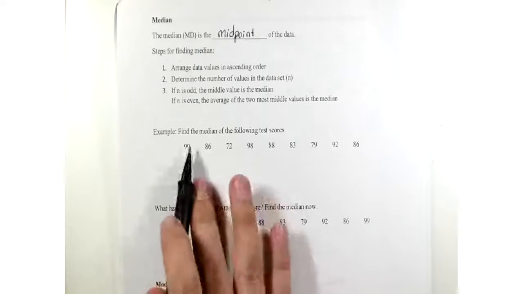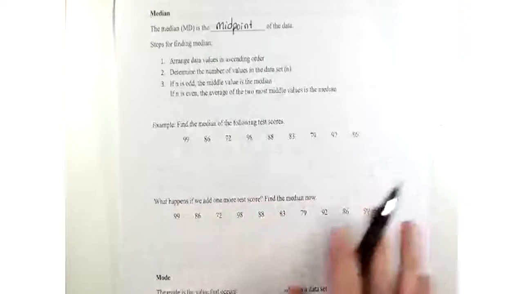So, an example here. It says find the median of the following test scores. So, we have all the test scores here. First we want to arrange them in ascending order. So, the lowest is 72. Then it goes to 79.